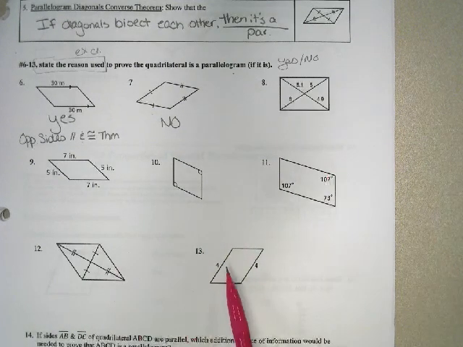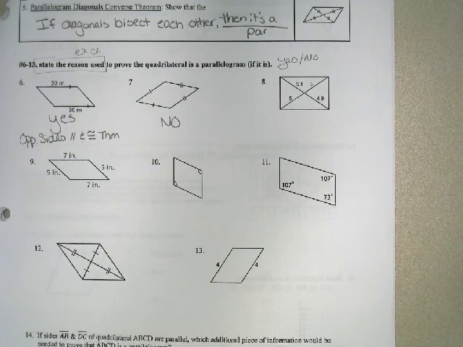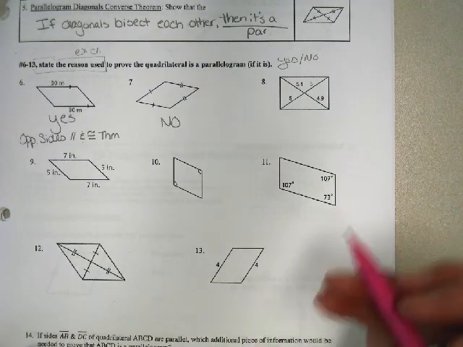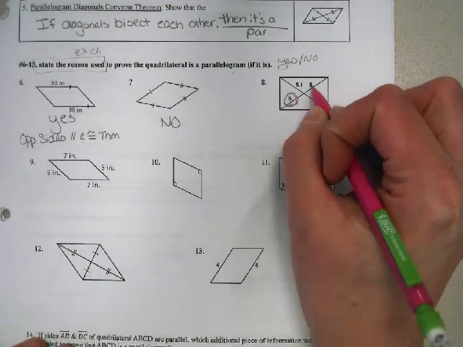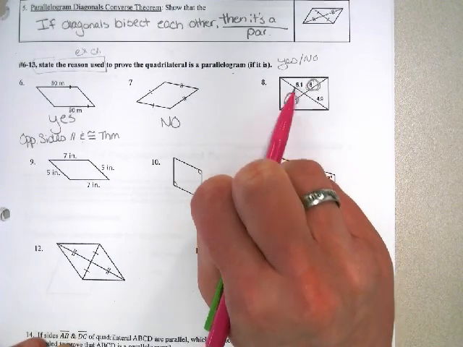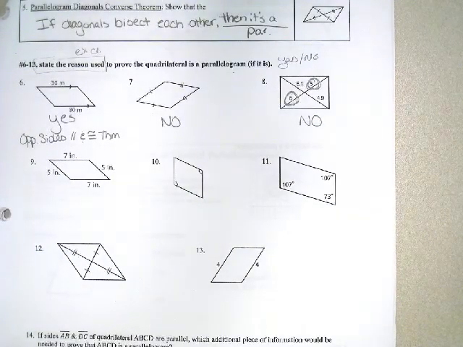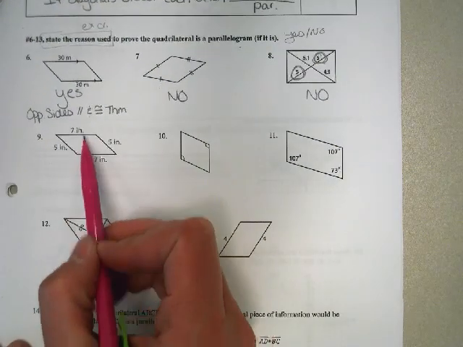So if you want to stop it here and go ahead and try the other 6 from this section, see how you do, and then you can check your answers. Okay, hopefully you paused it. These 2 look good. So I have 2 5s, but it's this other section that fails. So due to those, I'd have to say, no, this is not a parallelogram.